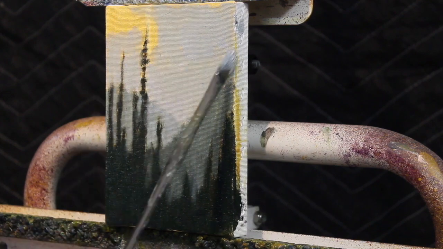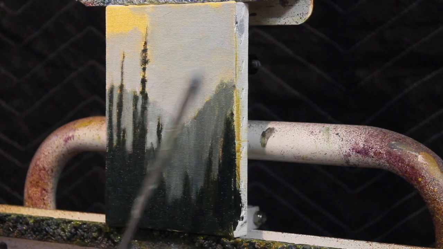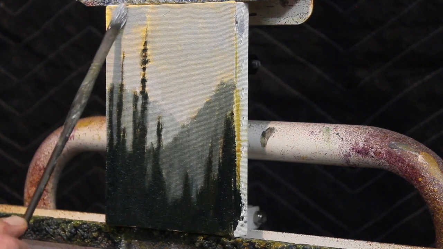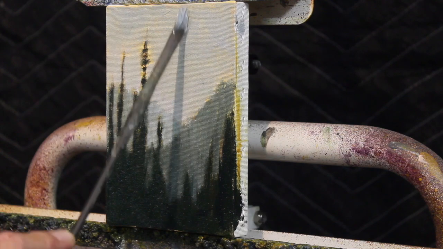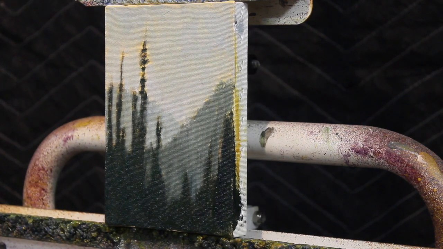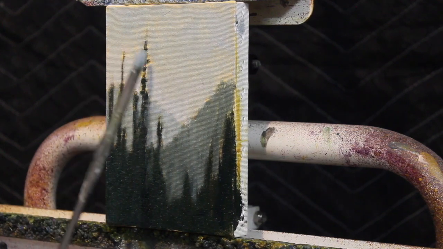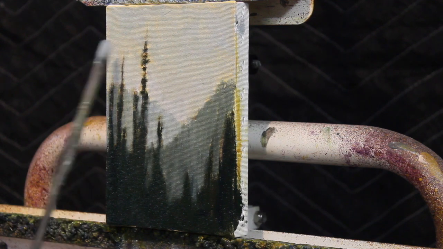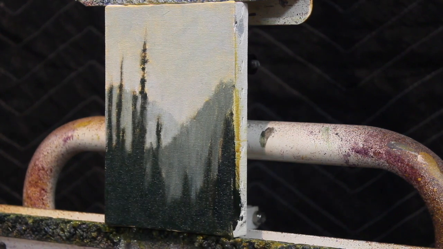All this haze down here will be bouncing light around, and it'll be a little lighter down in here than it is up here at the top. So there's my painting blocked in, and I really kind of like what's going on. I have to get in a little closer to this tree, but I don't want to get too close to that tree because I'll end up getting my sky dirty if I get that tree color out into my sky.